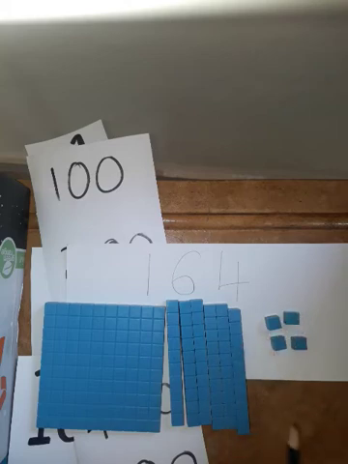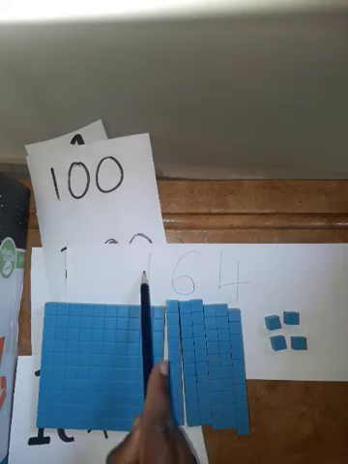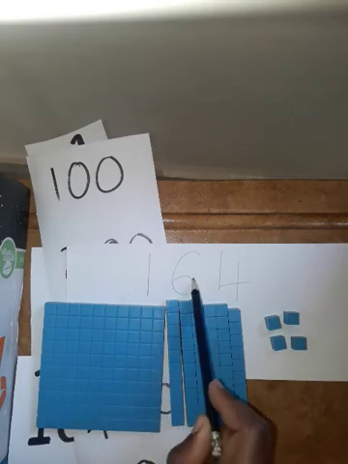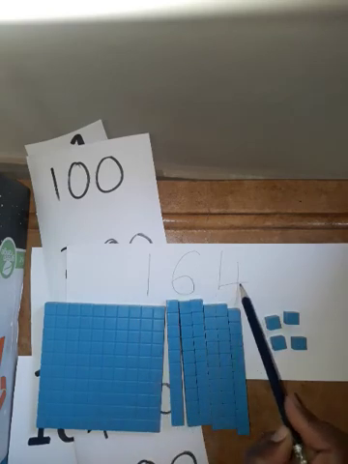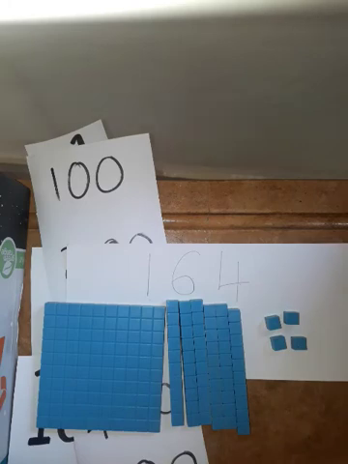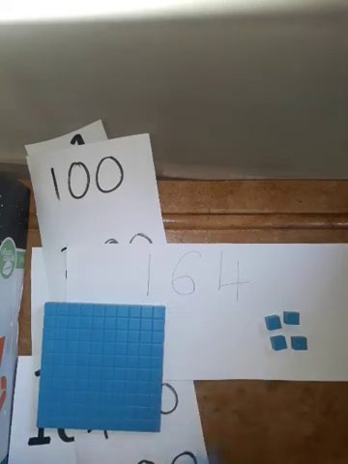So in this case, we're able to see what kind of values are there in 164. 100, and here this is a 60, and this one is a 4. That's how we work out place value, looking at what kind of digits we have in the given number.